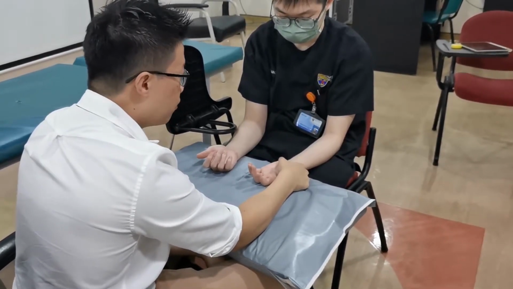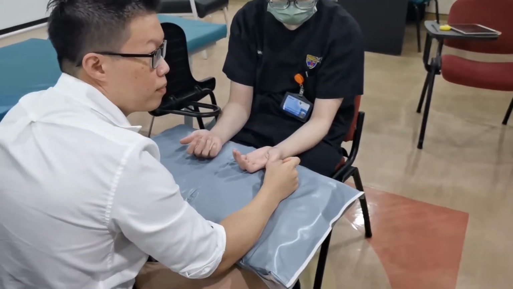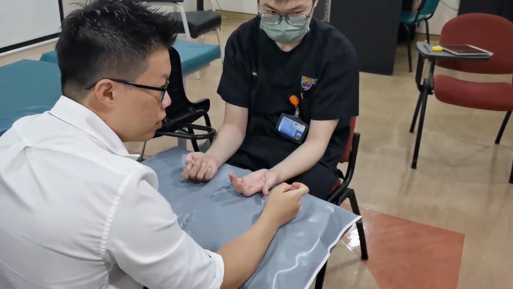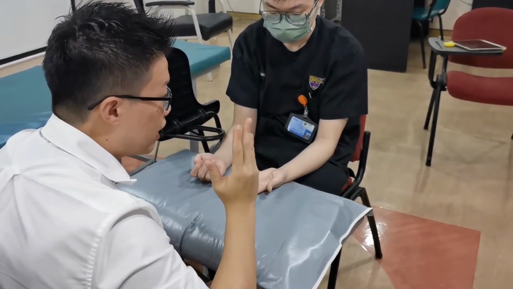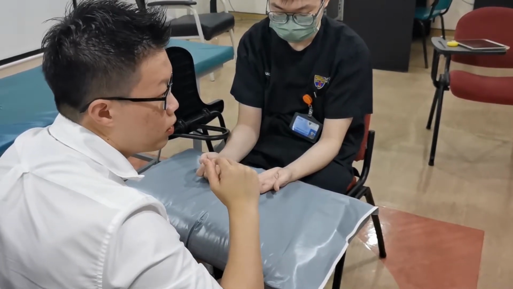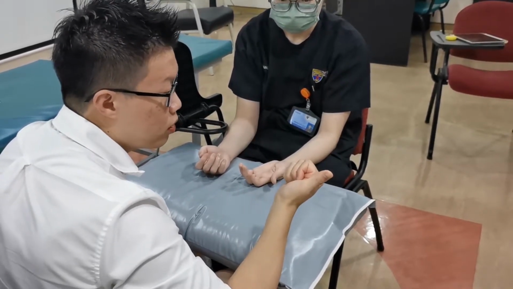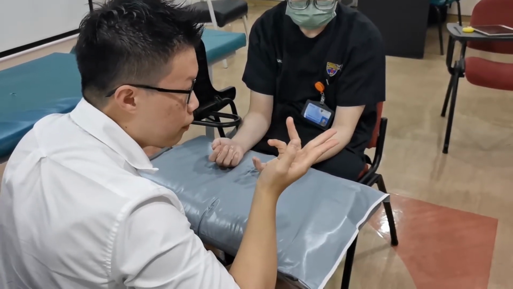Then after that, the special test for pronator teres, what are the three? This is a bit difficult, because you need to know what are the 5 areas that can compress on your pronator, that can cause pronator syndrome. One is ligament of Struthers, one is supracondylar process, but those two cannot be checked.